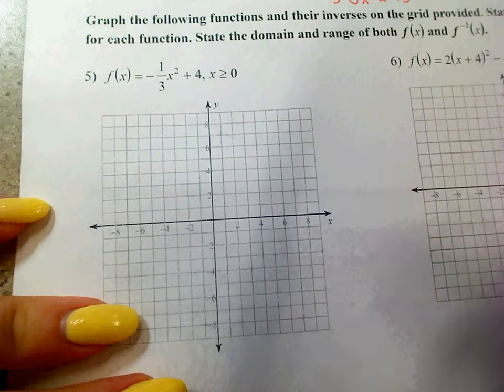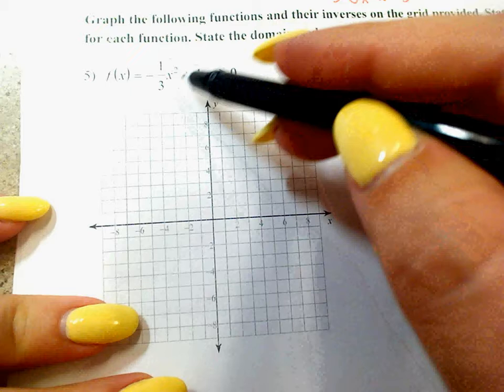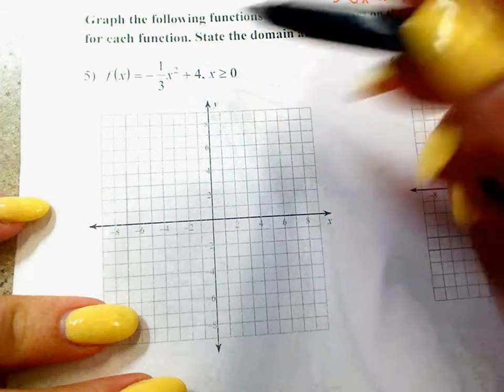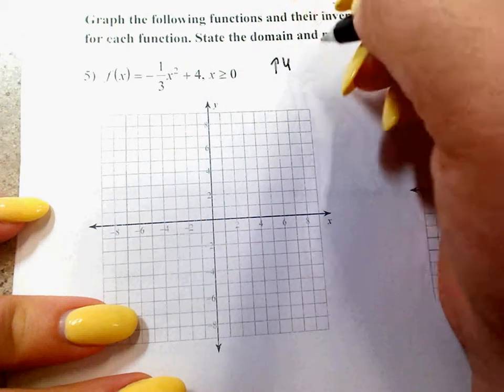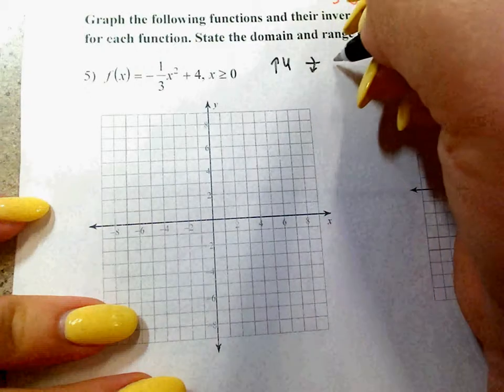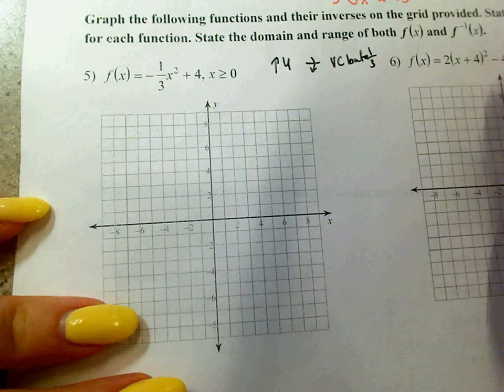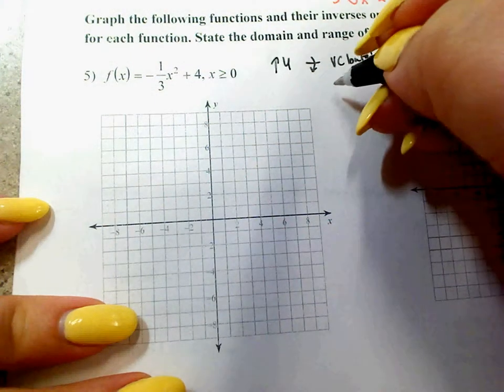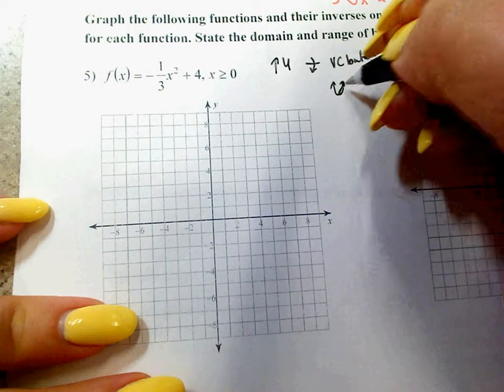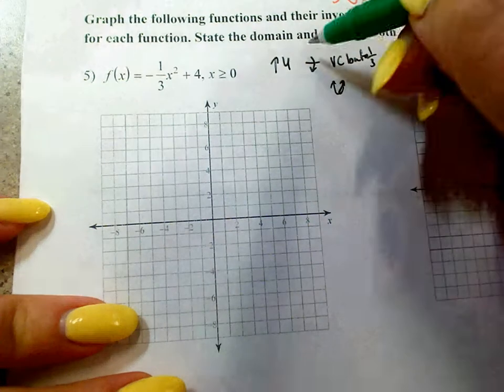Okay, so this is a quadratic function shifted up 4, flipped over the x-axis, and with a vertical compression by a factor of 1/3. When I think about a quadratic, normally a quadratic looks like this, but because of the flip, it's going to look like this.